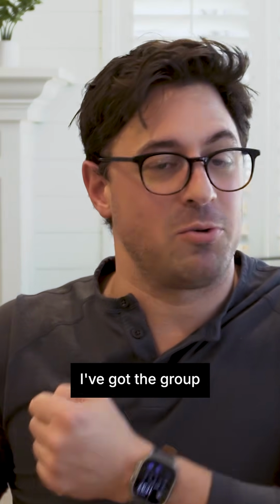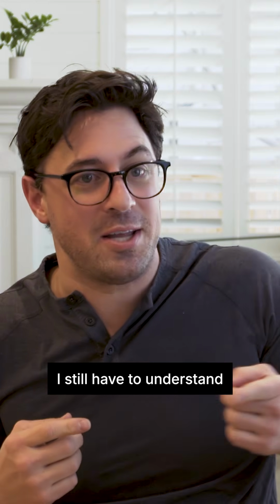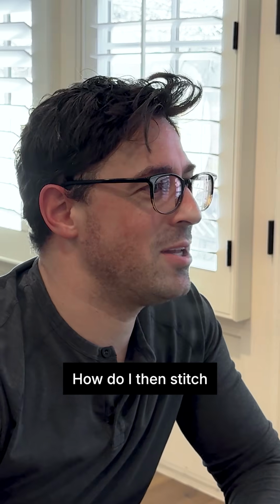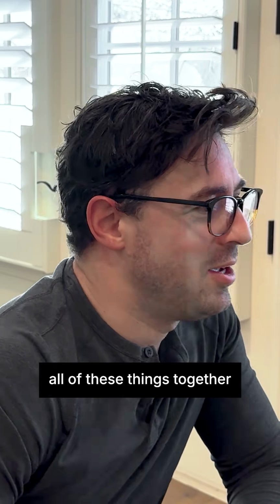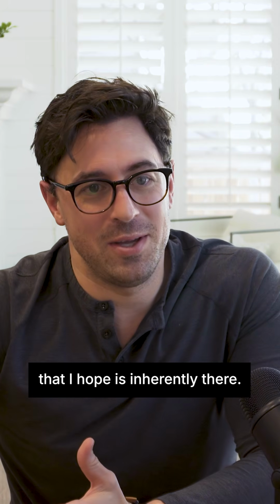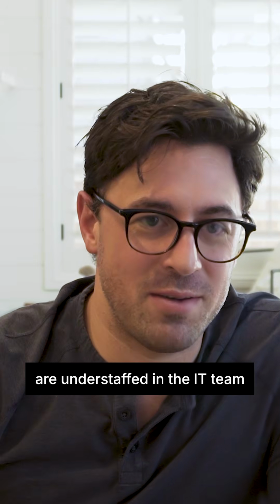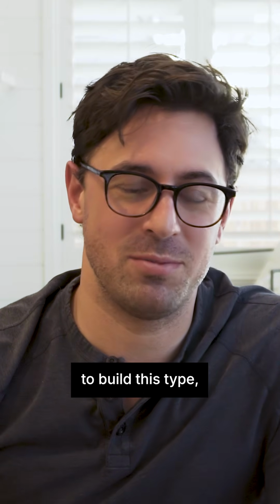So let's say I've got the group that actually understands how to use those AI tools. I still have to understand how to tell them how to solve it. How do I then stitch all of these things together to actually create an agentic future that provides the value that I hope is inherently there, when you consider that so many organizations are understaffed in the IT team or the teams that would be forced to build this type.